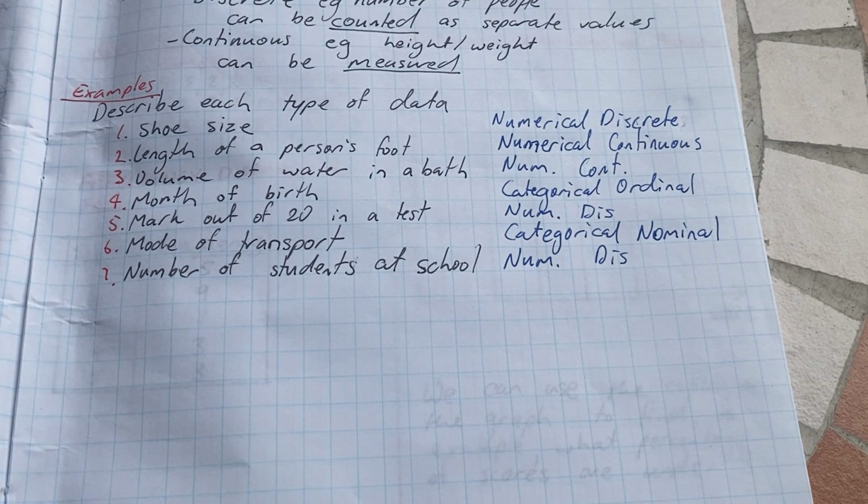So the size might be 3, 3.5, 4. It certainly isn't continuous because there's no 3.5792, etc. Yeah, it's an interesting one.